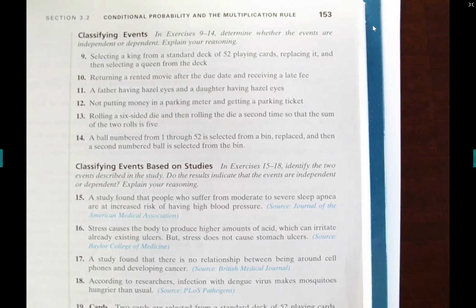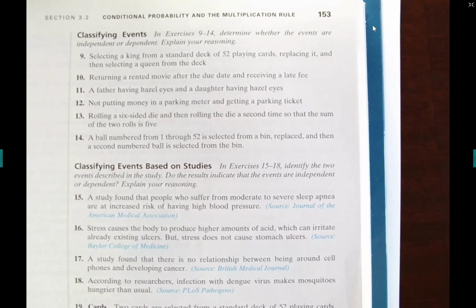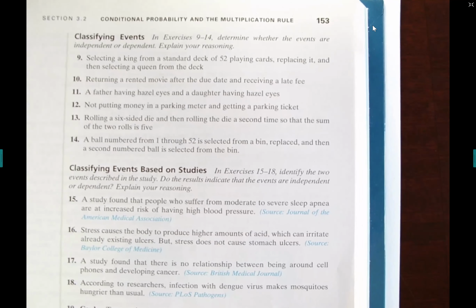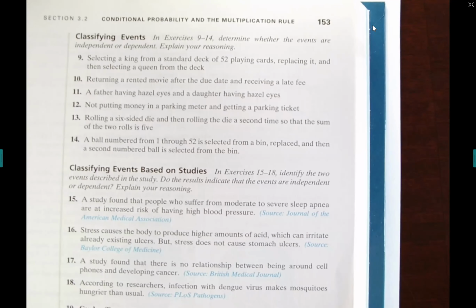Because the children can take after their parents, as far as eyes and other things. 12. Not putting money in a parking meter and getting a parking ticket. What do you guys think? If you don't put money in, dependent, exactly.